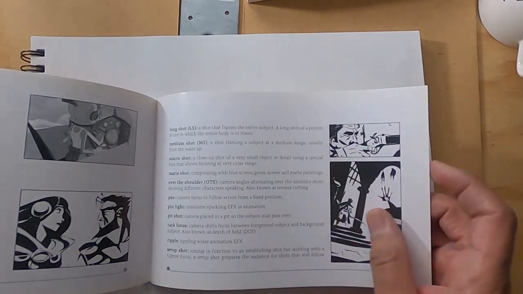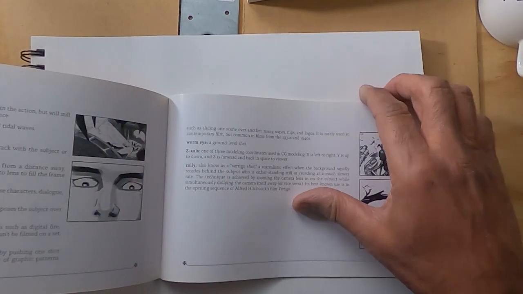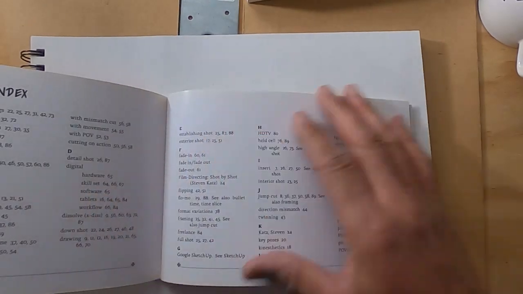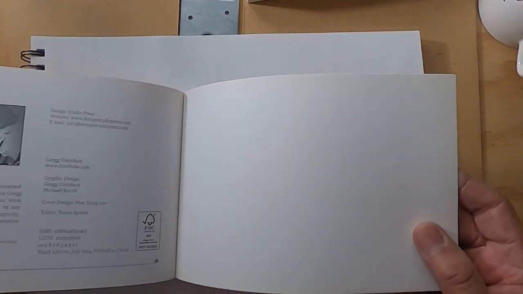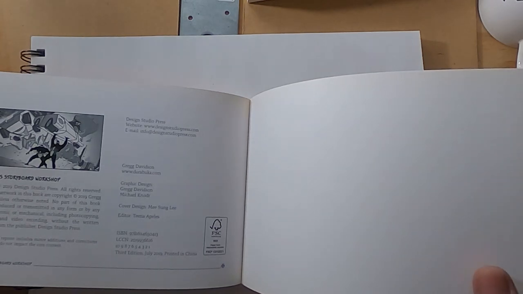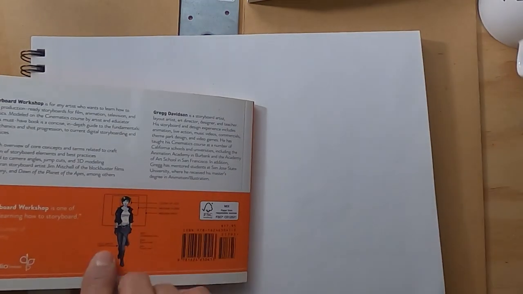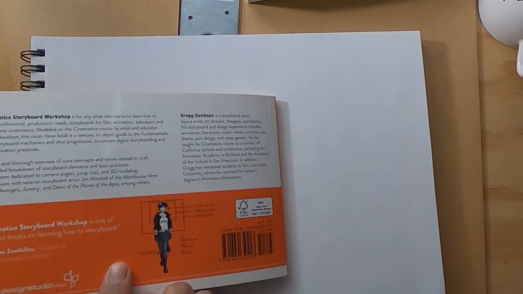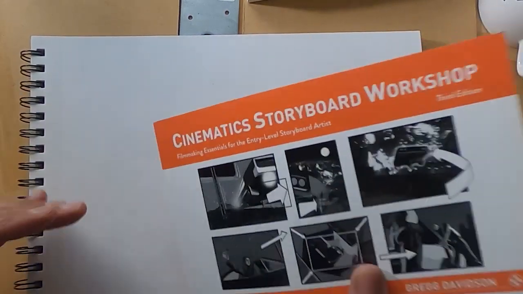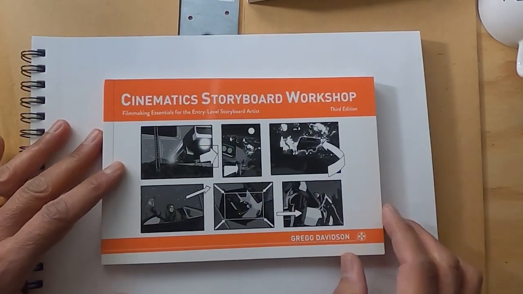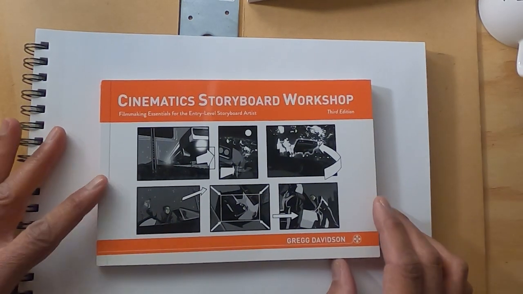This is a glossary of all the terminology used when storyboarding. And the index and the last page. So you'll find a lot of great information in this book. Like I said, highly recommend it. Looks like I paid about $18 for this a few years ago. But yeah, see if you can find this on Amazon and look it up.